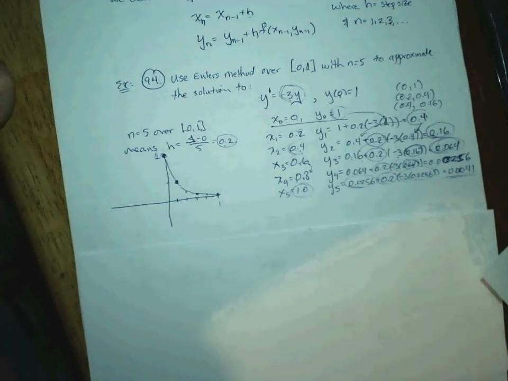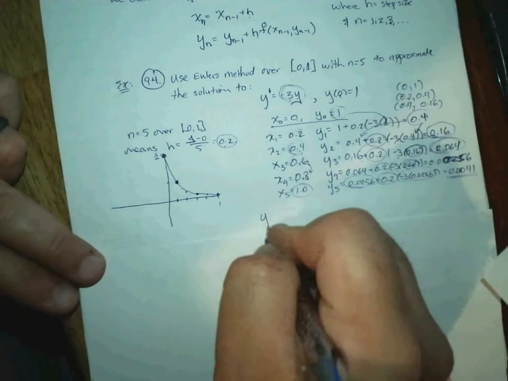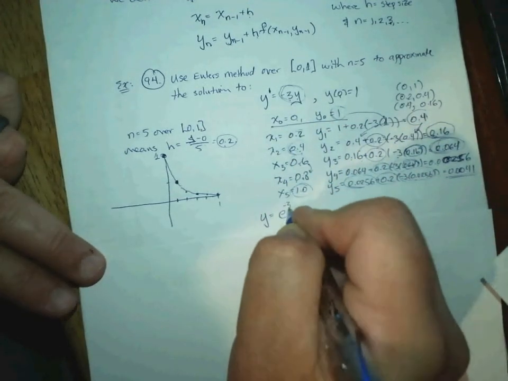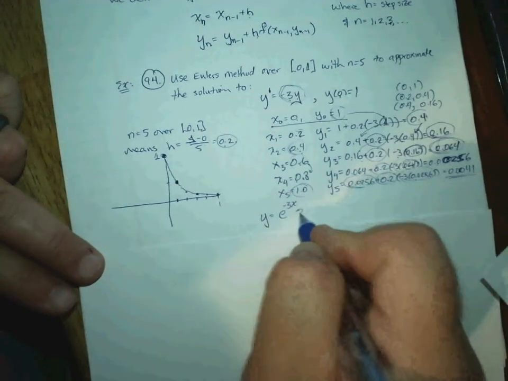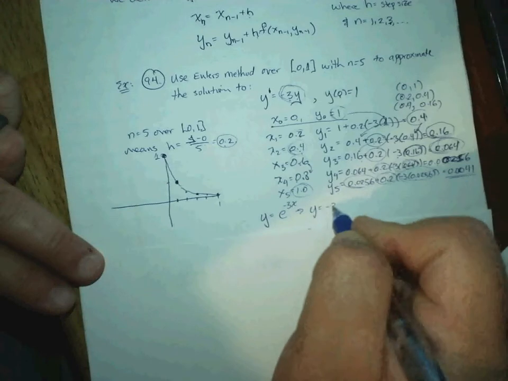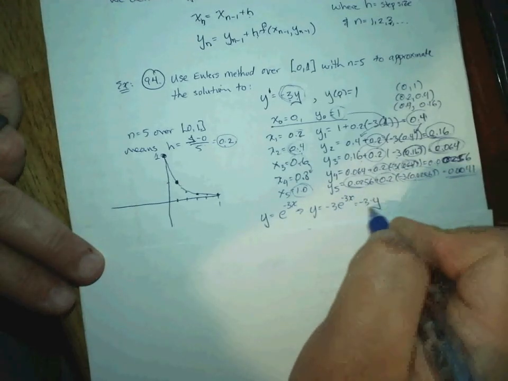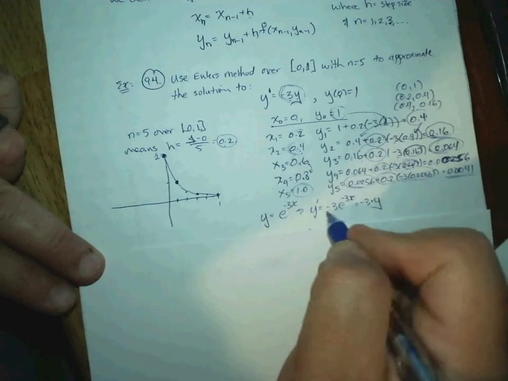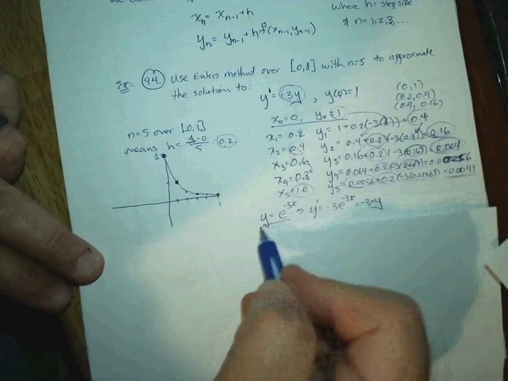Well, wouldn't that simply be the exponential function whose exponent is negative 3? The derivative of that is simply negative 3 times the original function.